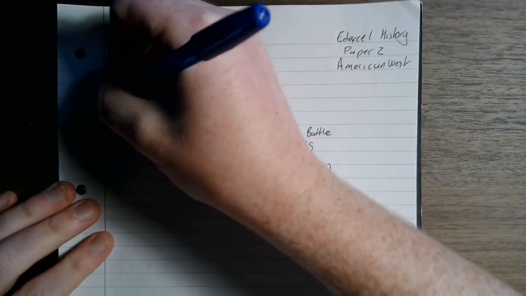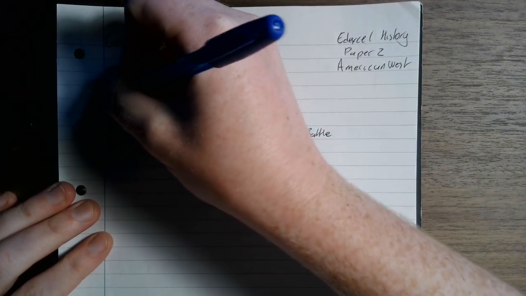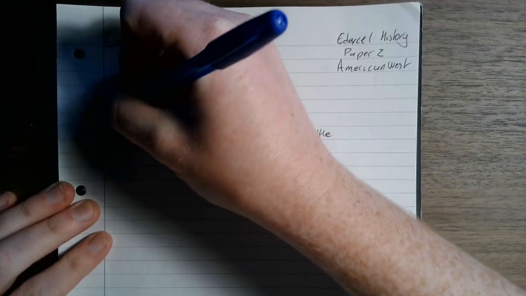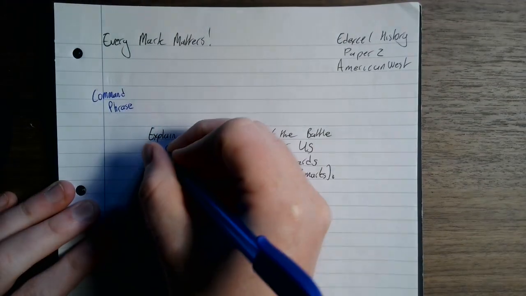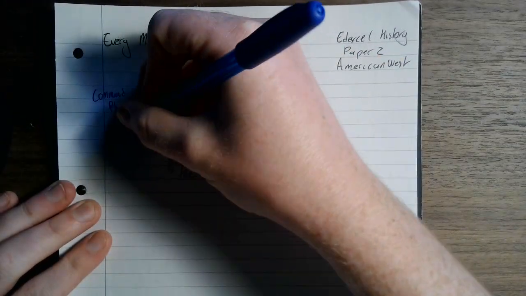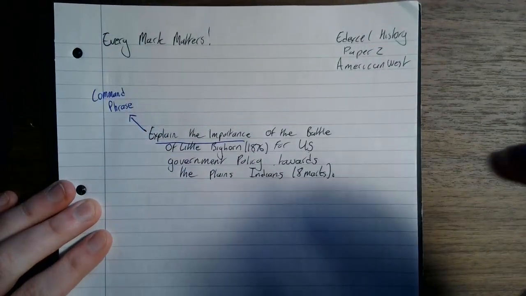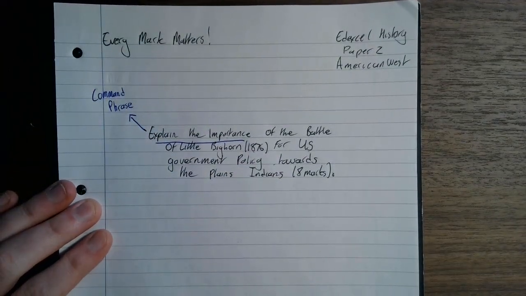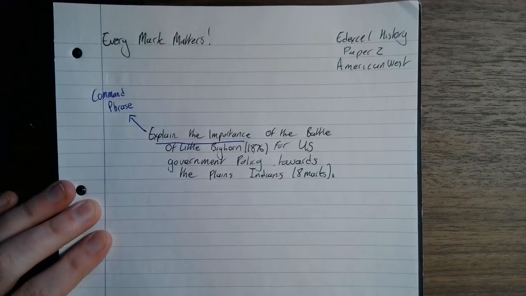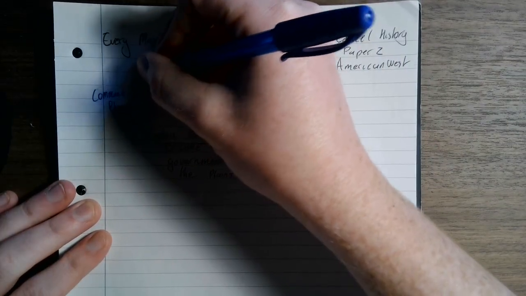So firstly, our first component is the command phrase. That is explain the importance. Now, I would have spoken to you about this before when we've looked at other explain the importance questions. This is just a cheeky explain why.